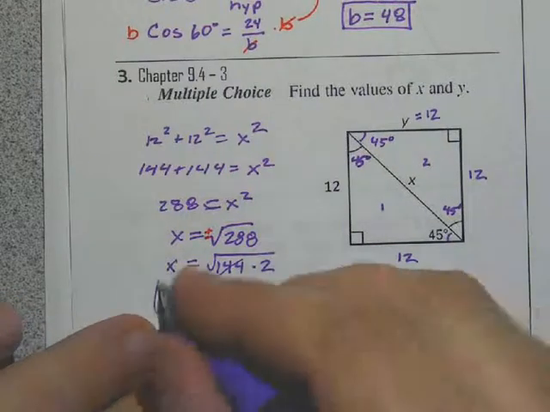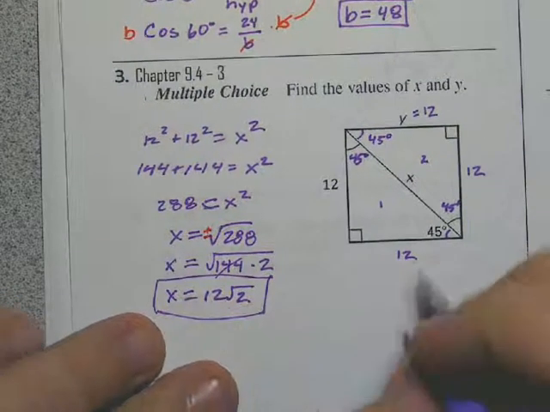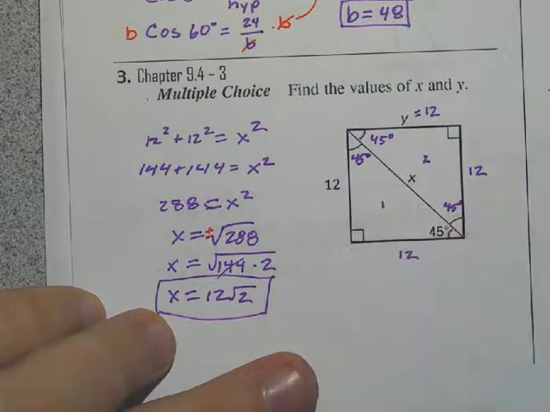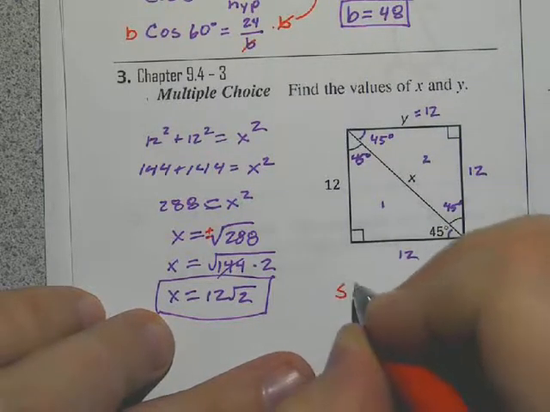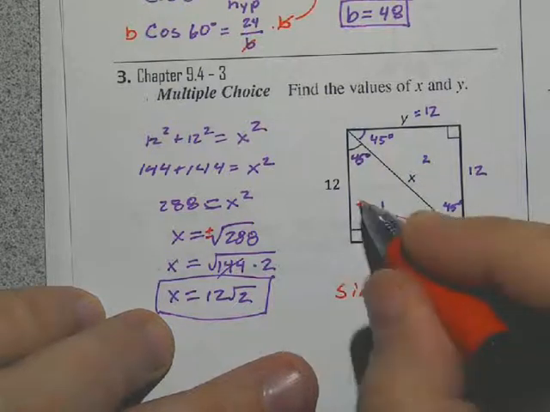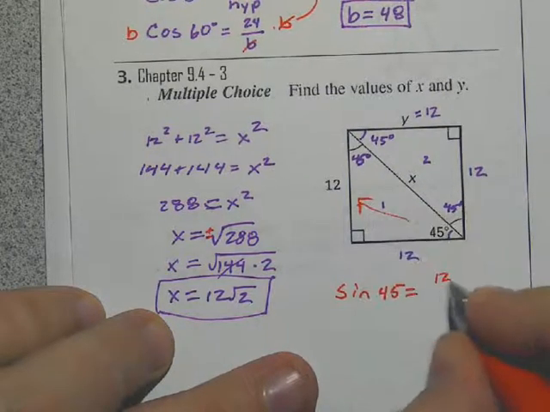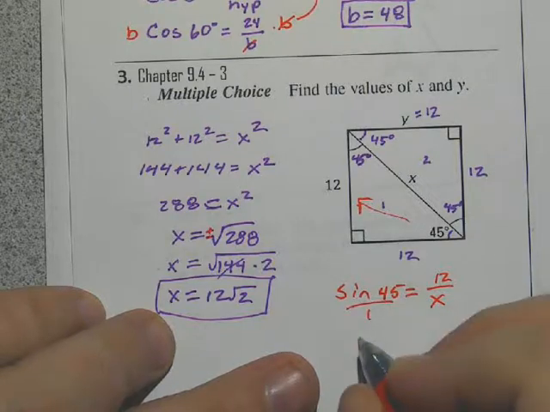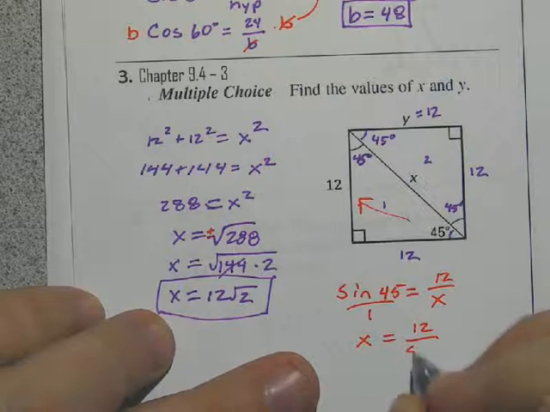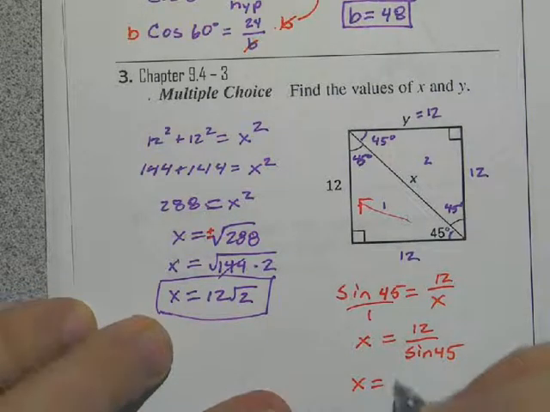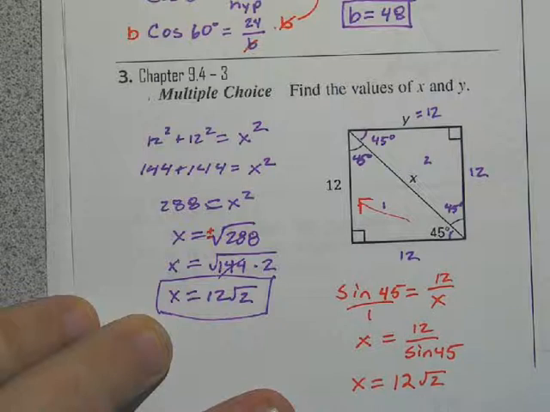Okay, I could also use trig to do this, and I could set up any ratio that I wanted that involved x. So if I set up sine of 45 equals opposite from 45 is 12, so 12 over x. Cross multiplying, and if I plug that in, I will get 12 square roots of 2.